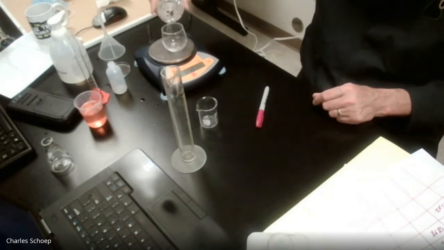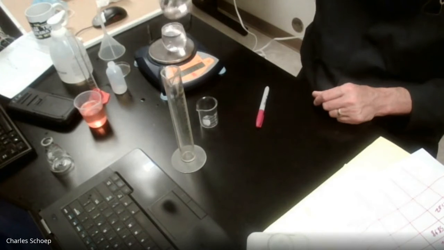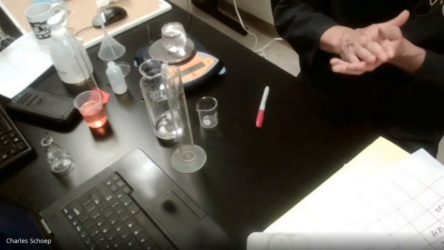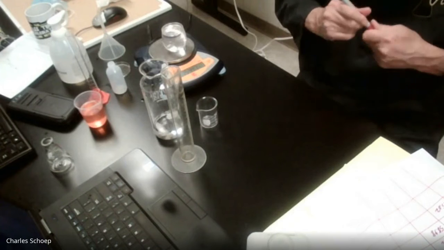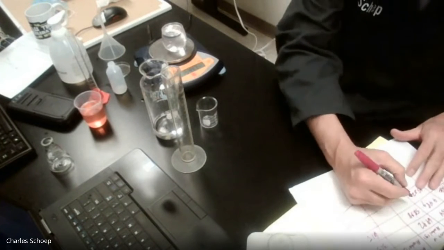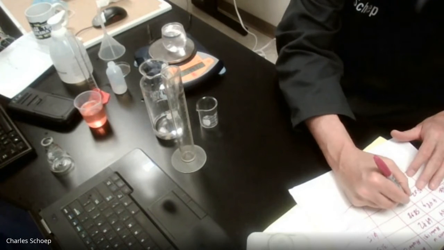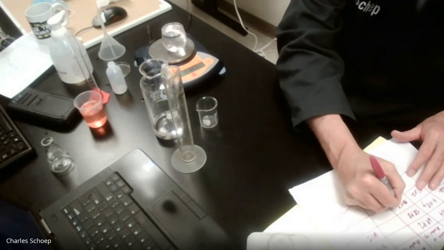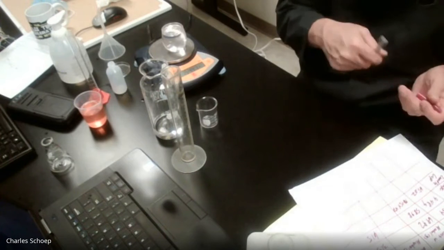And let's fill that guy up. And that is 154.47.